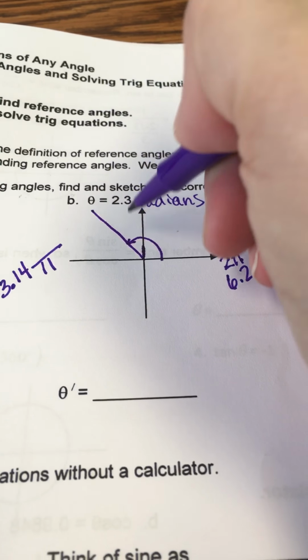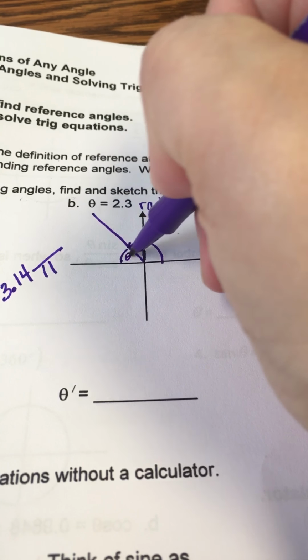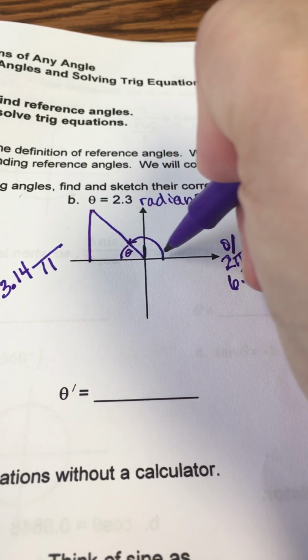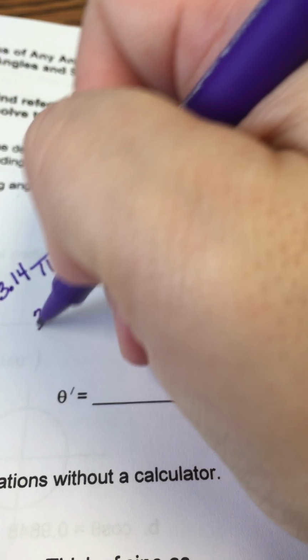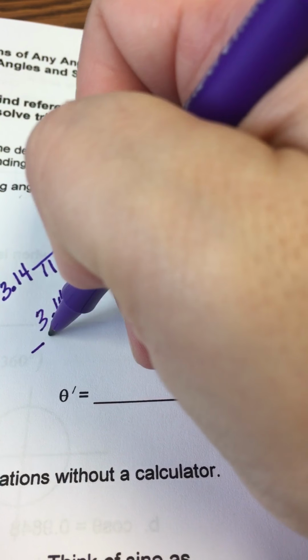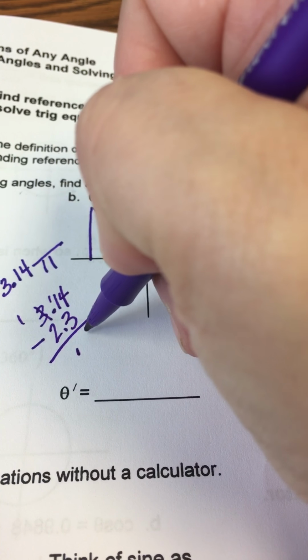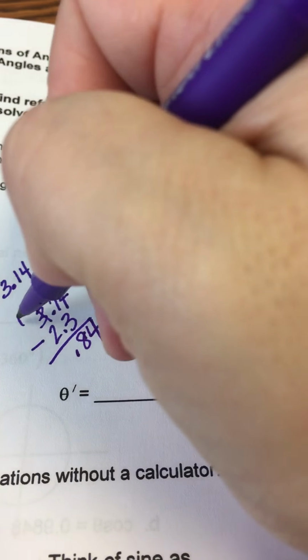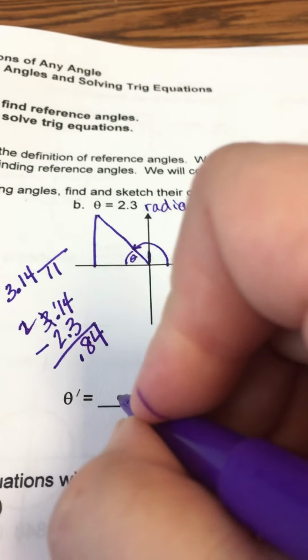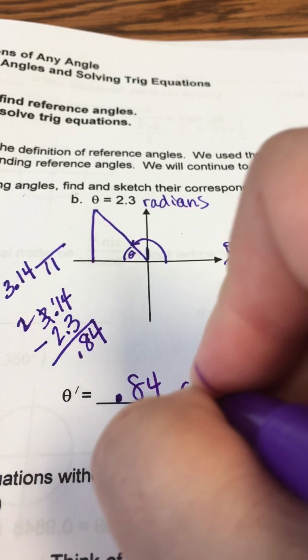going to here. So our reference angle is here. So we're taking it away, so 3.14 minus 2.3 leaves us 0.84 radians.